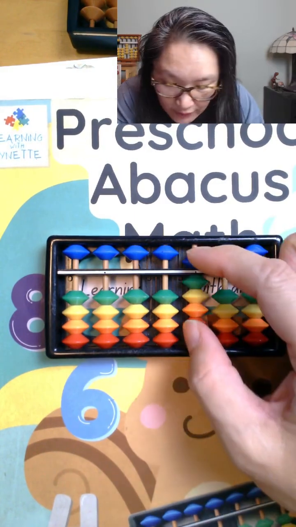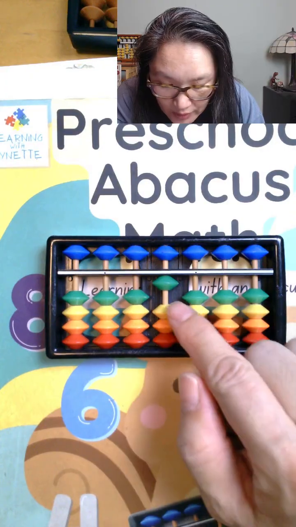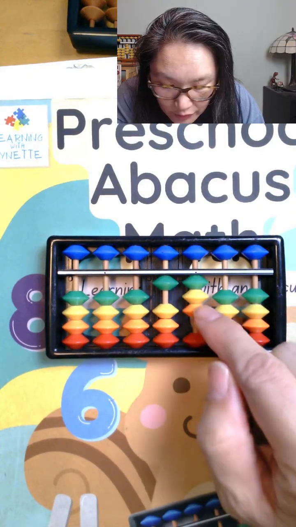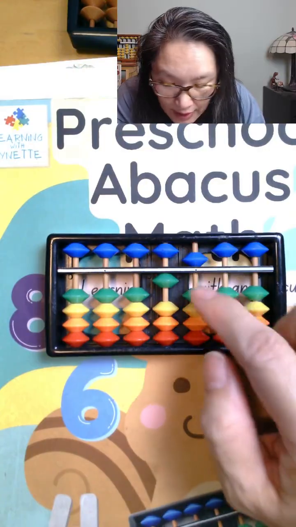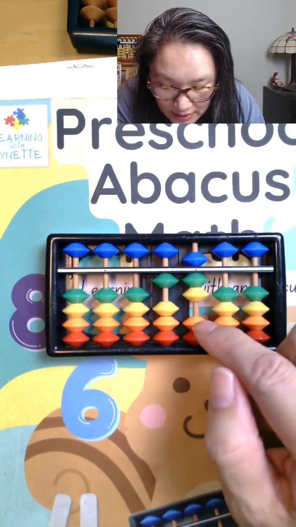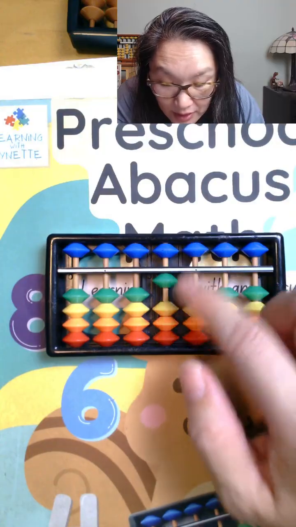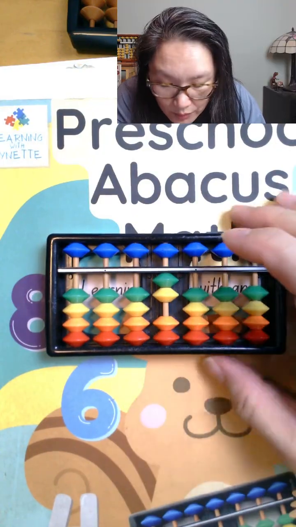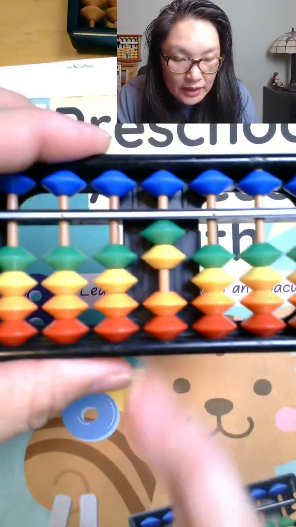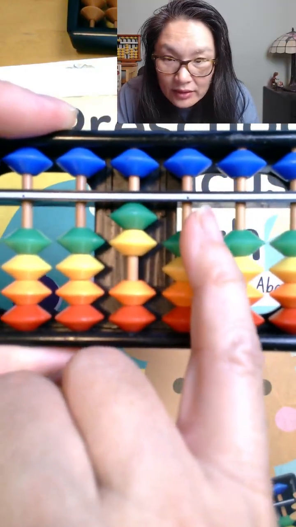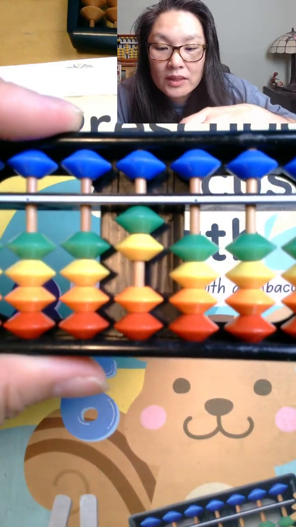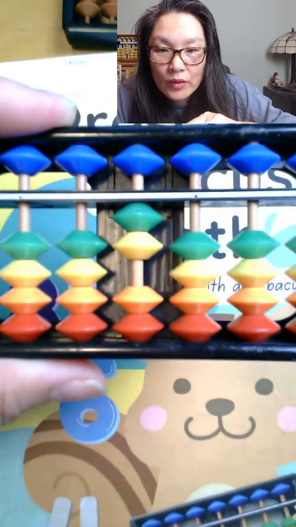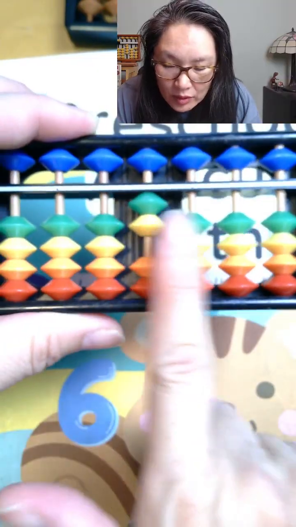Okay, so we have 9, and then this is 10. So when we count, we have 11, 12, 13, 14, and then 15. After 15, we have 16, 17, 18, 19, and then we have 20. How do I know? Because if you look, I have this dot right here. This is my indicator, and this indicator tells me that this is where my ones place is. So we have it where this abacus tells me where the ones place is.